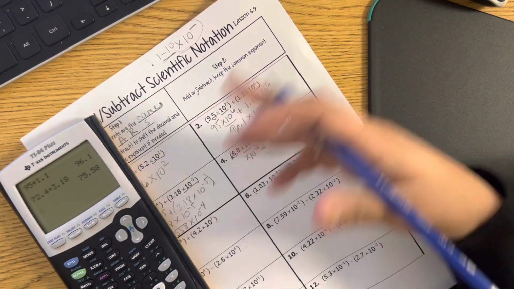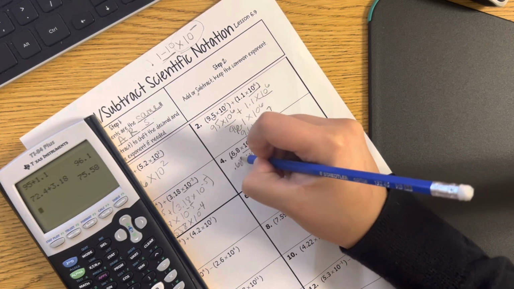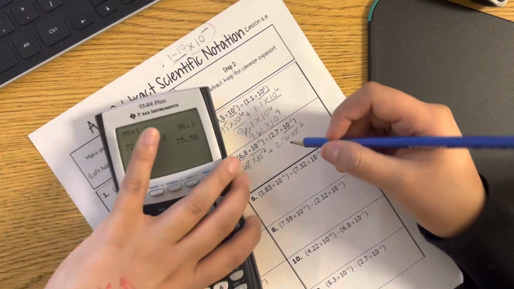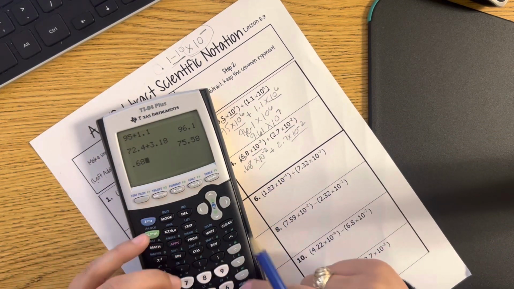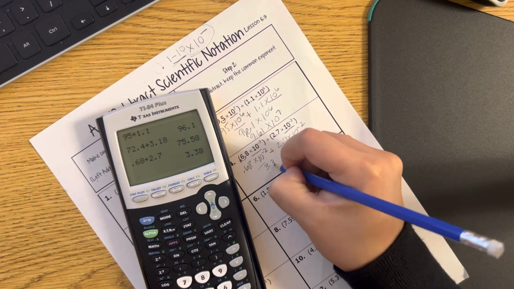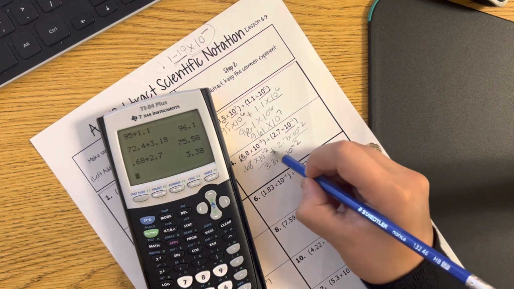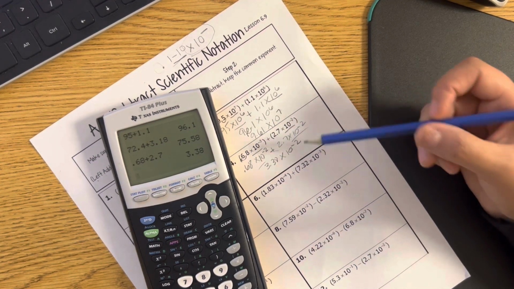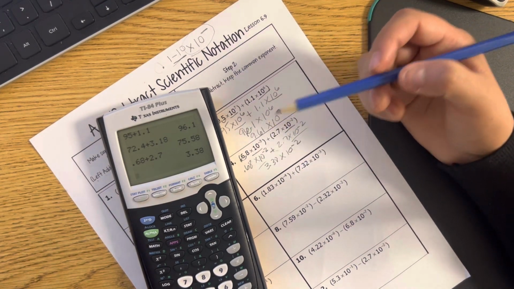So see, it can vary based off need. So it's not 6.8, it's 0.68. And then now that I have my bases the same, we're going to add 0.68 plus 2.7. So I got 3.38 times 10 to the negative 2nd. Now, if I check my final answer, I know I'm done because the number in front of the decimal is between 1 and 10.